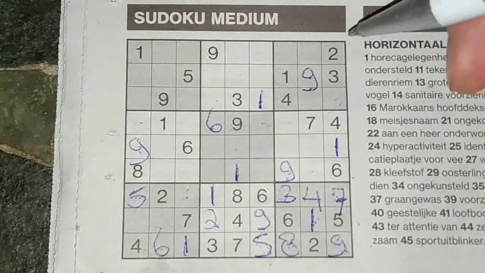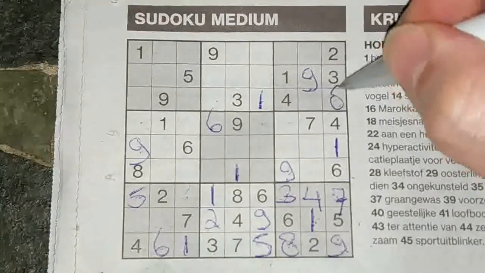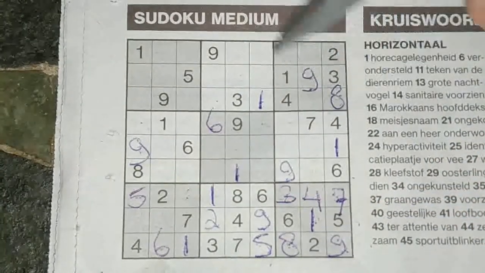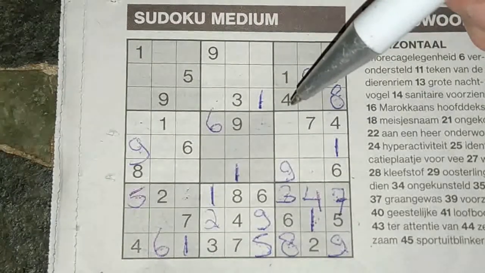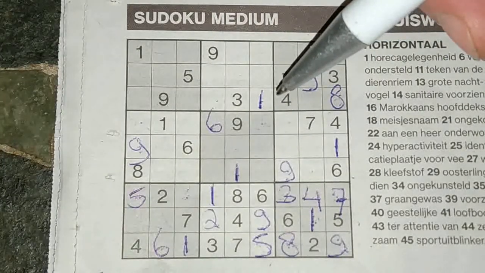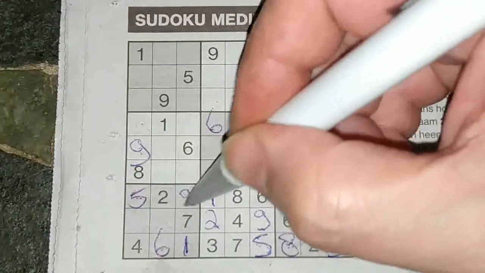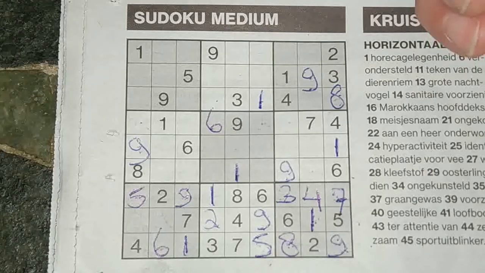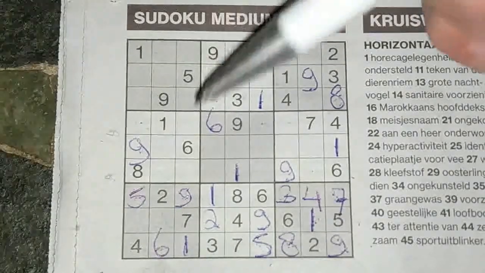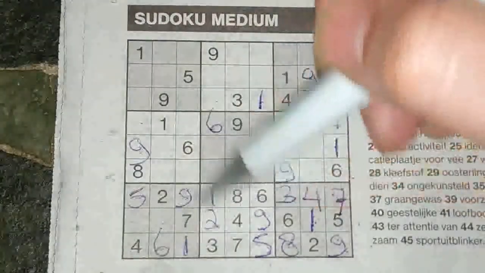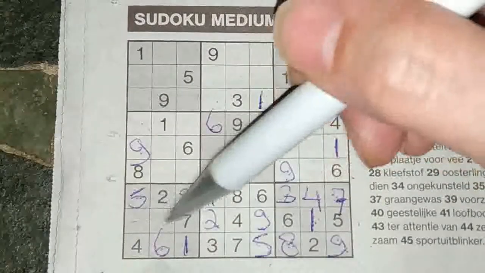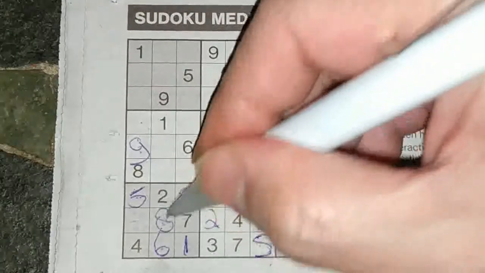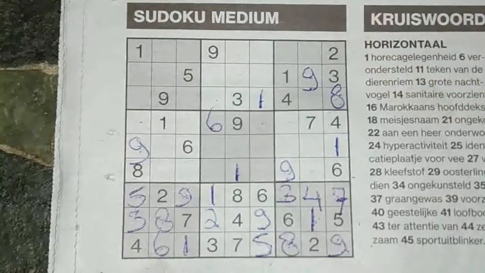One missing number in the last column. For the number 8. One missing number in this row. For the number 9. Two missing numbers of this big square. For the numbers 3 and 8, we have 8 there, so no 8 here, 8 should be here, and the 3 goes there.